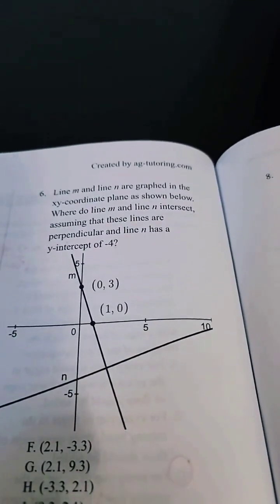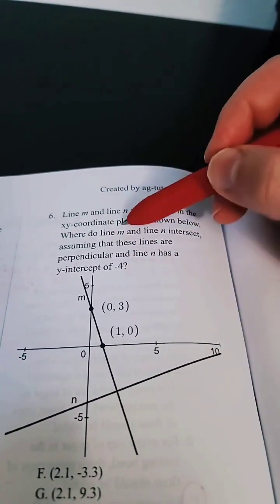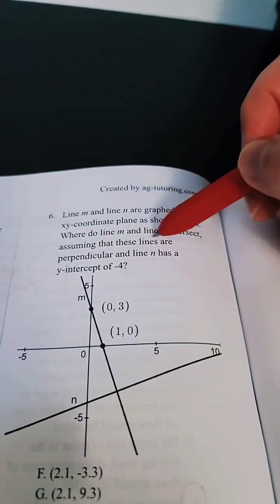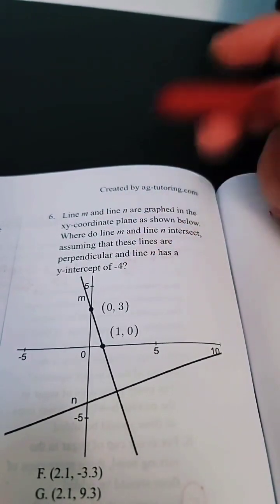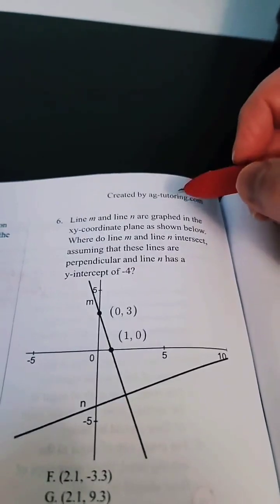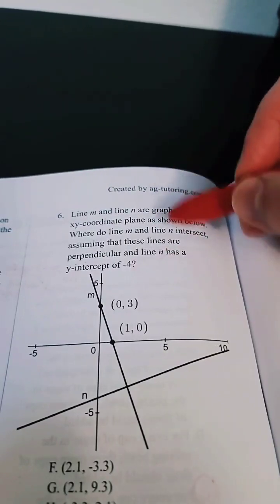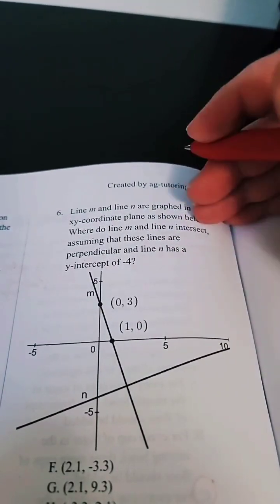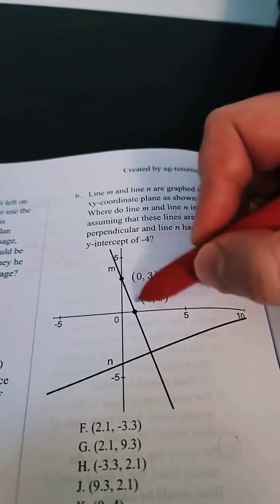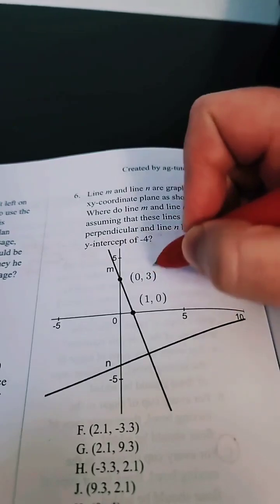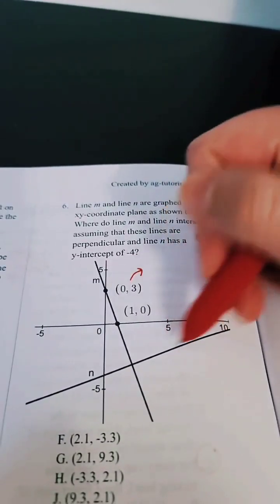So now let's go to number 6. Lines M and N are graphed in the xy coordinate plane as shown below. Where do lines M and N intersect, assuming that these lines are perpendicular and line N has a y-intercept of -4? Okay. So remember, whenever they tell you the word perpendicular and you're working with lines, you need to remember perpendicular lines have opposite reciprocal slopes. Here they gave us 2 points on line M. So if we find the slope for line M, we can then take the opposite or negative reciprocal to find the slope of line N.